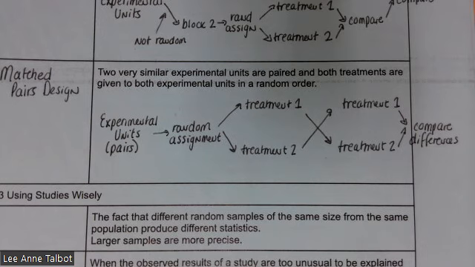He would randomly assign 6 of them to get the old conditioner and 6 of them to get the new conditioner, and then measure their miles per gallon. The next time they came in for service, he would get those same 12 cars in and switch it. So this car now gets the old one, and this car now gets the new one. Then he would measure again, and subtract to find the difference in miles per gallon between the old and the new. Does that make sense?